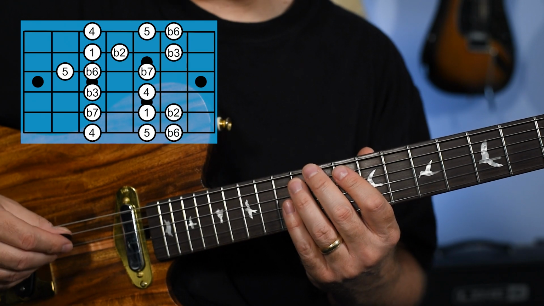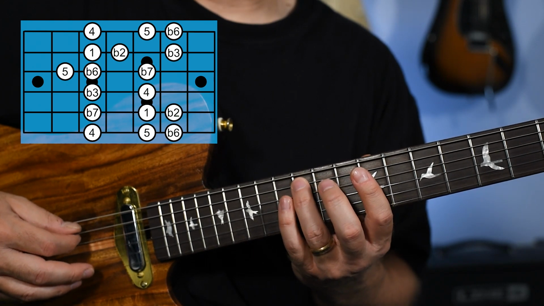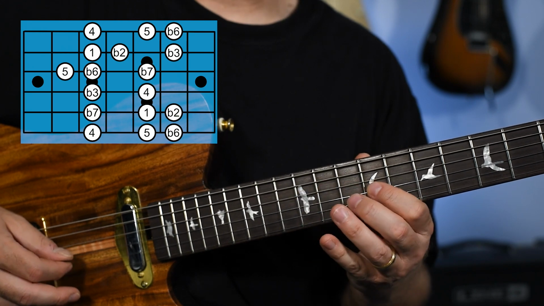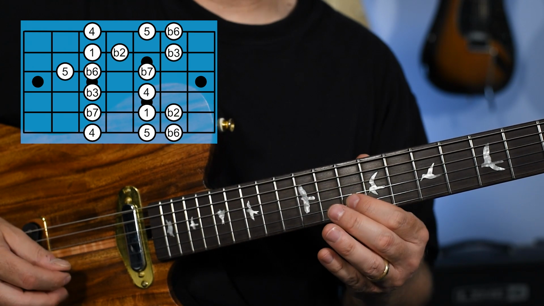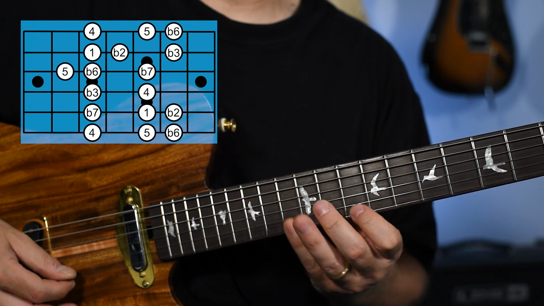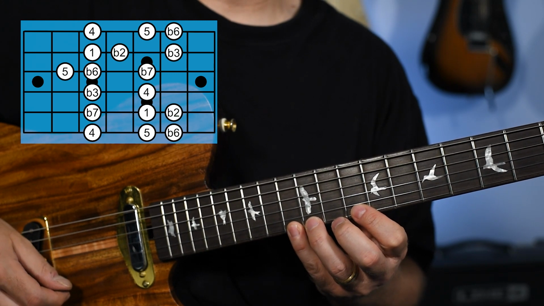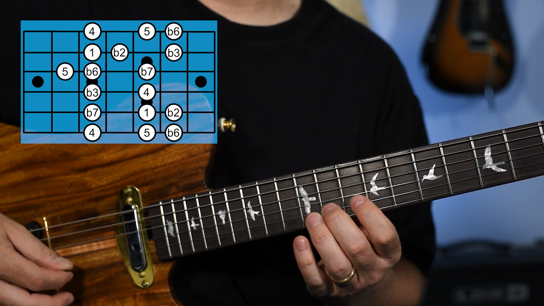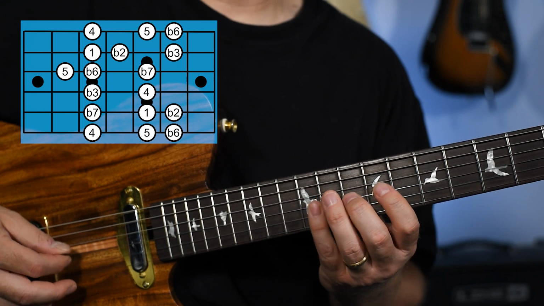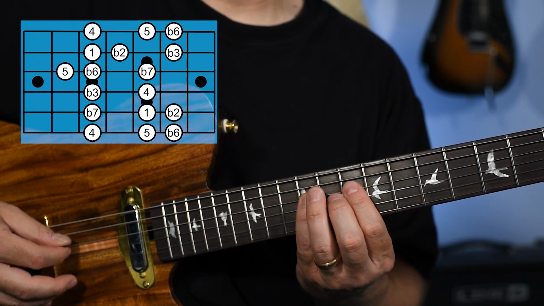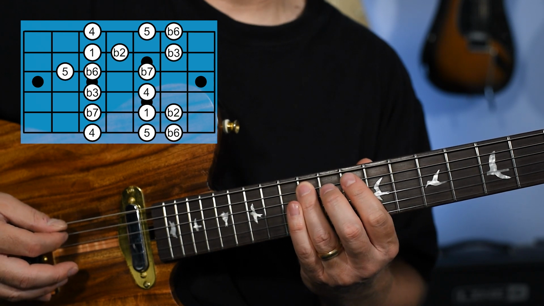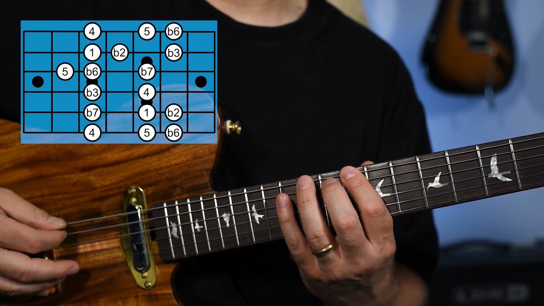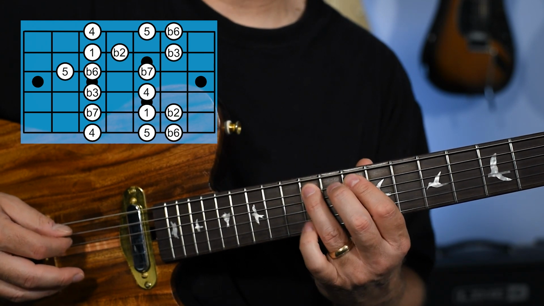So this is how you're going to play an A Phrygian scale in position number 3. We're going to start here with 1, then we have a flat 2, flat 3, 4, 5, flat 6, flat 7, 1, flat 2, flat 3, 4, 5, flat 6. Coming back, we have flat 6, 5, 4, flat 3, flat 2, 1, flat 7, flat 6, 5, 4, flat 3, flat 2, 1, flat 7, flat 6, 5, 4. Going back up to the root, 4, 5, flat 6, flat 7, 1.